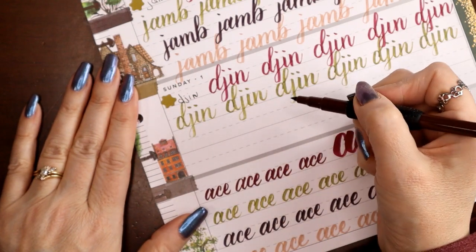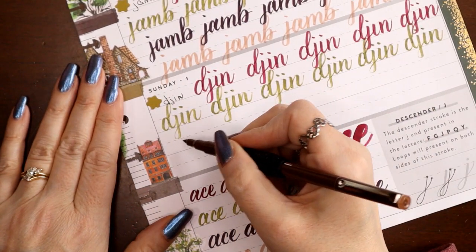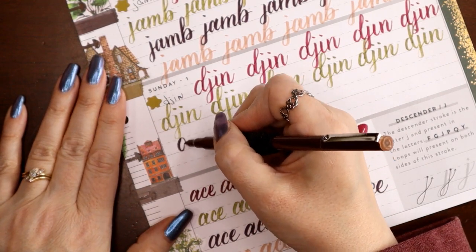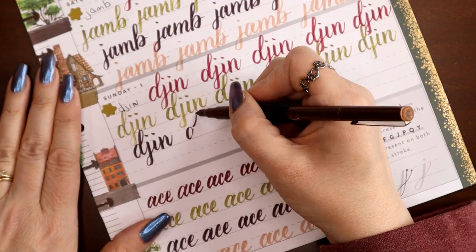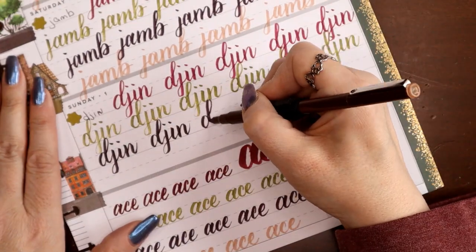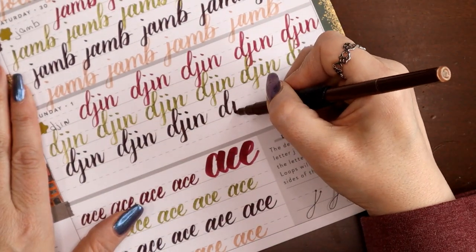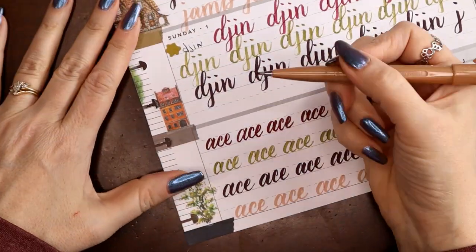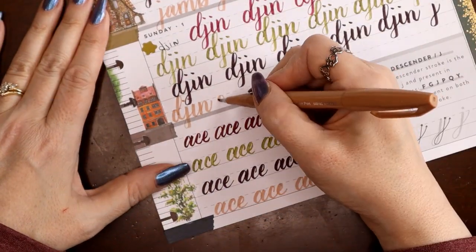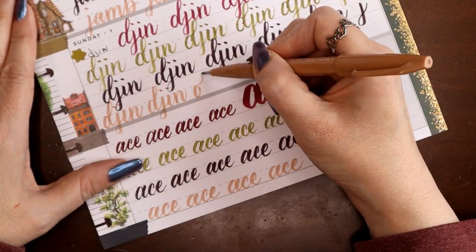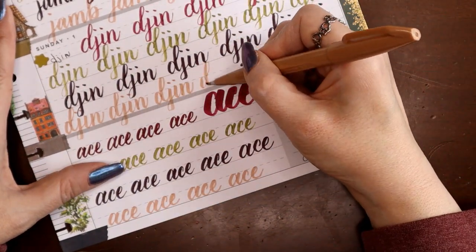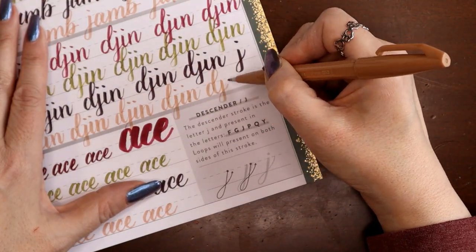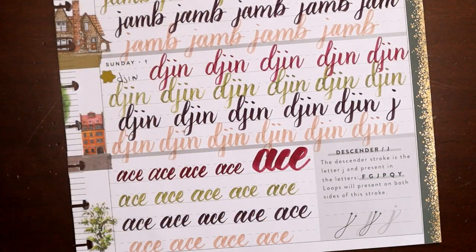Let's see if I can put, let's just keep going with trying to fit everything in between. I do like my J. I wasn't liking it at first, but I'm getting to the point where I like it now. Whew, we made it.